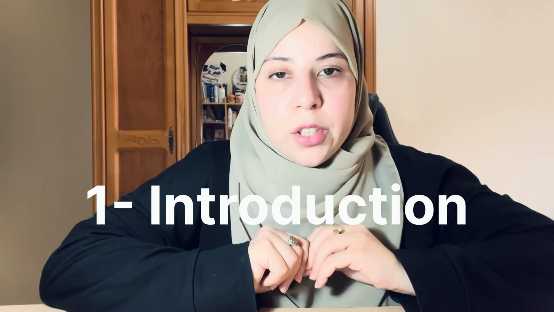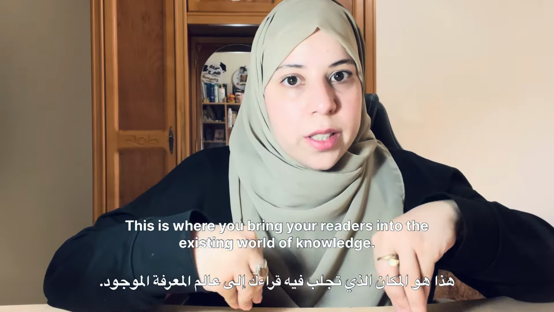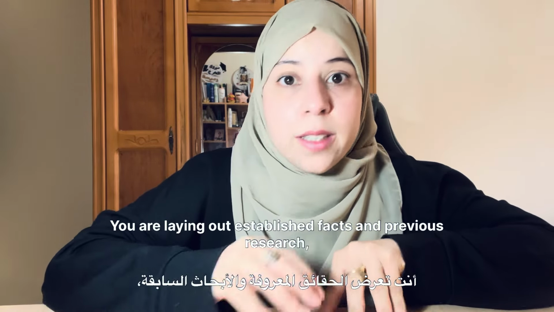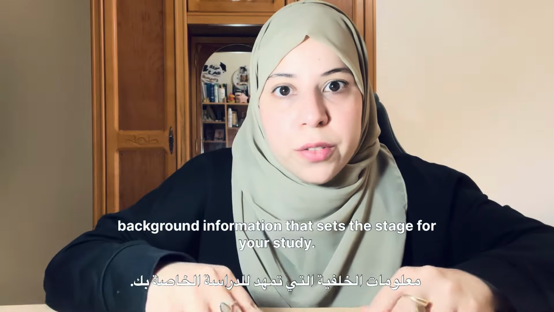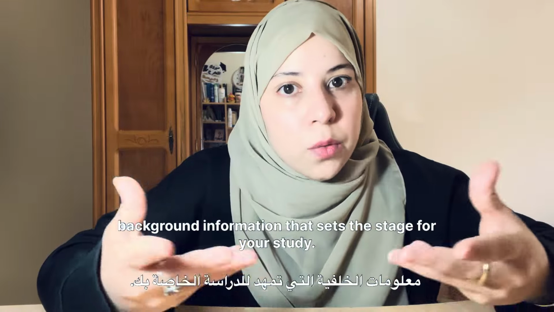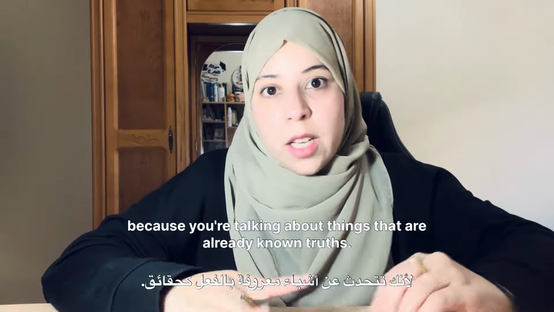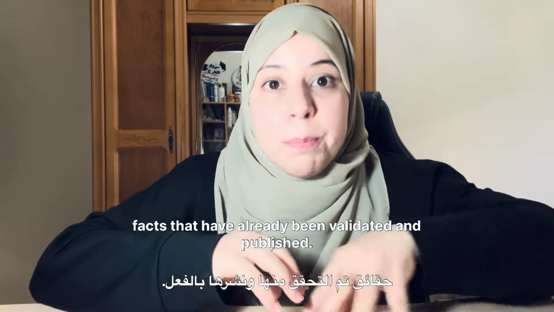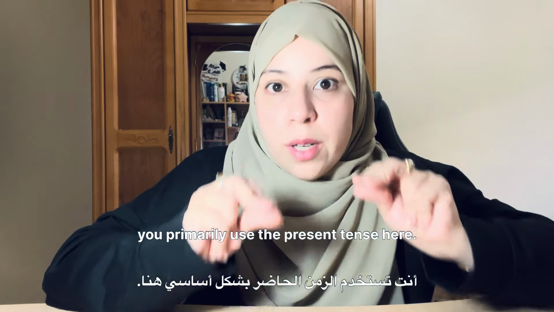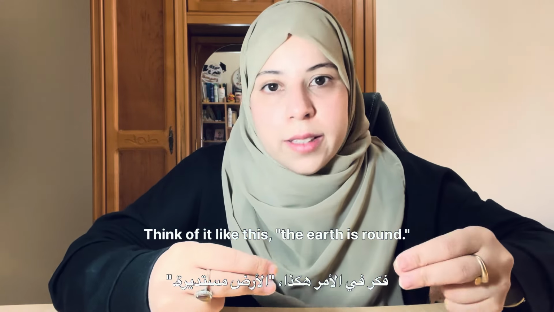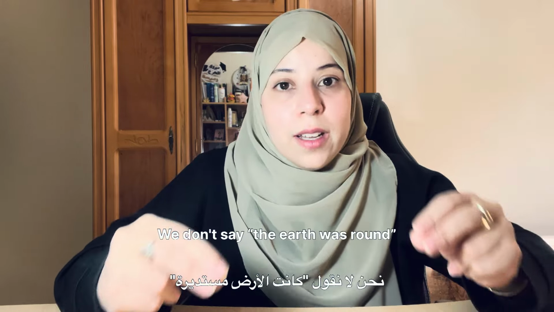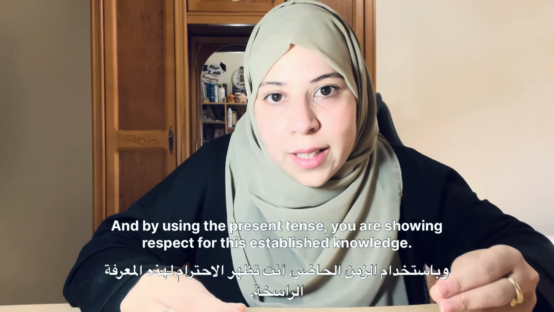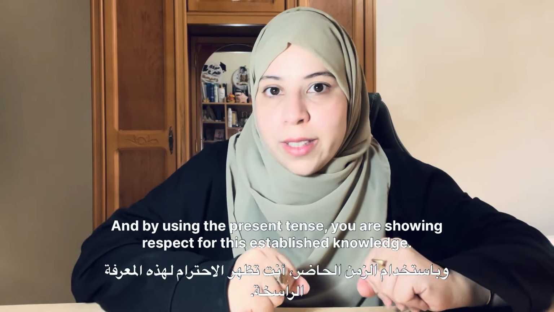First up, the introduction. This is where you bring your readers into the existing world of knowledge. You are laying out established facts and previous research, background information that sets the stage for your study. Because you're talking about things that are already known truths, facts that have already been validated and published, you primarily use the present tense here. Think of it like this: the earth is round. We don't say the earth was round because it's an established fact. By using the present tense, you are showing respect for this established knowledge.